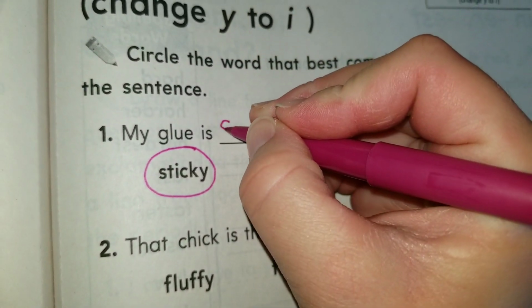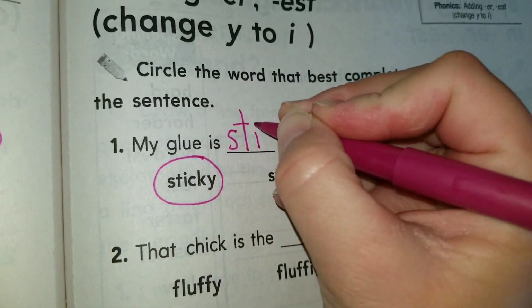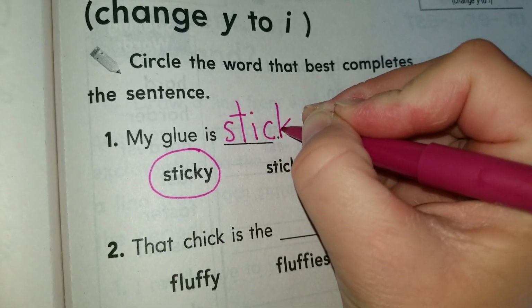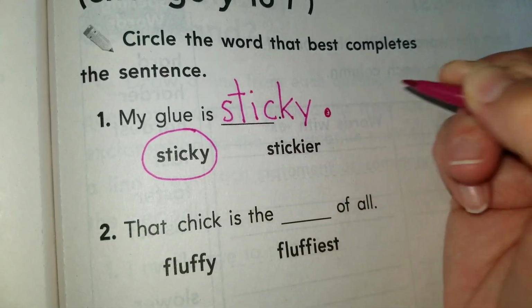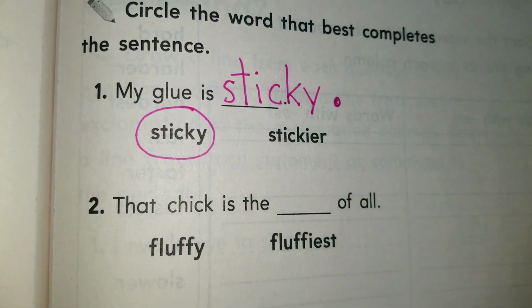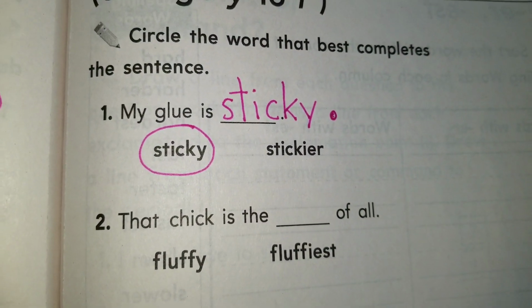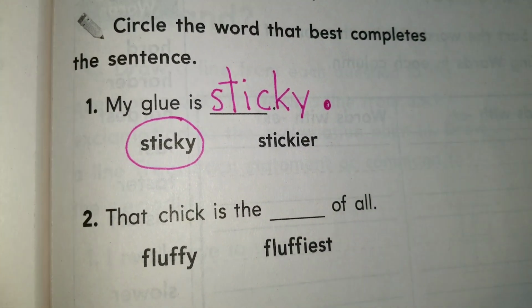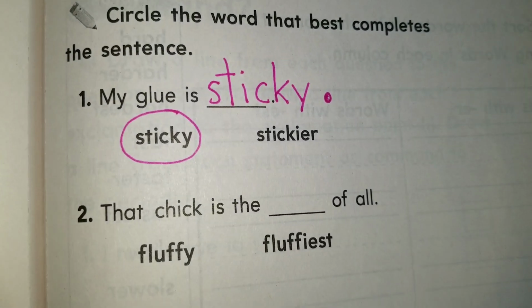Don't forget, you're going to write the word sticky over here, and then you can put the period over here. My glue is sticky because it's only one. You're not comparing it to anything else. We use ER when we want to compare to another thing.